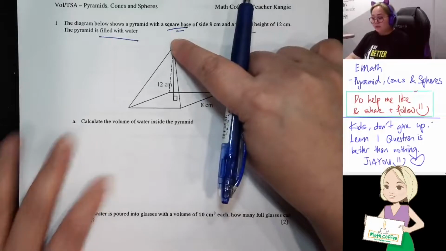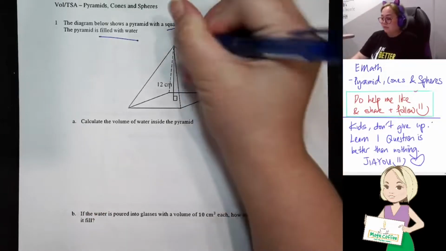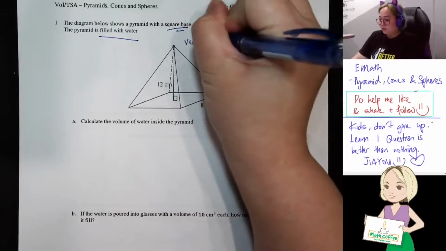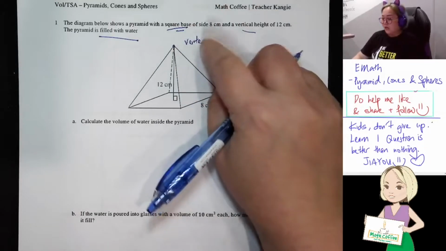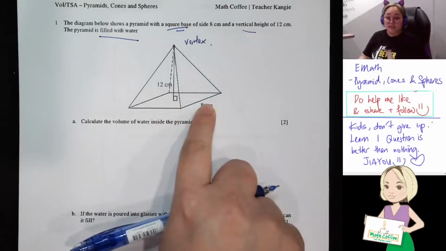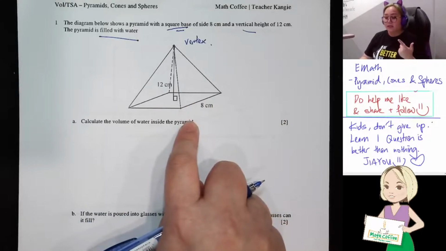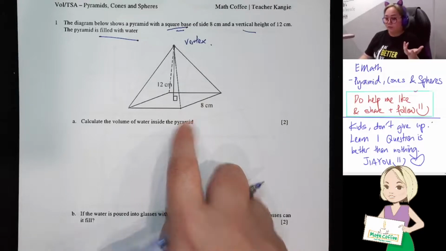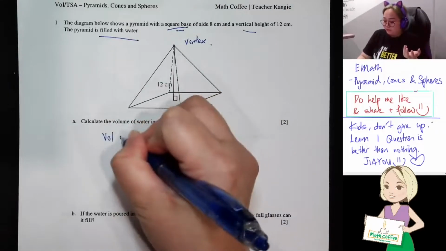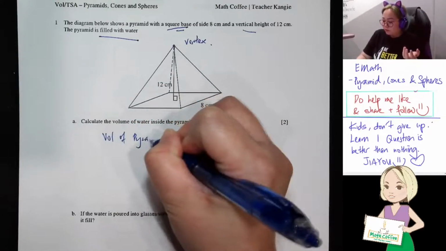If it's a pyramid, when there's a vertex, a point, like a Christmas tree, and the bottom is not a circle. If it's a circle, then it's a cone, right? For now, in this case, it's a square base, so this is called a pyramid. So the volume of a pyramid, the formula.